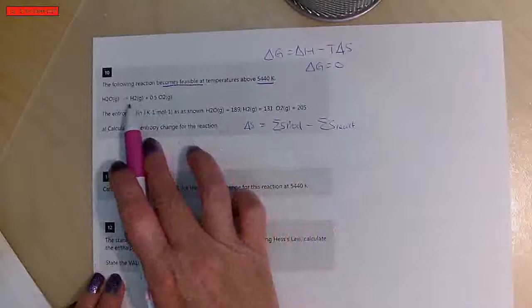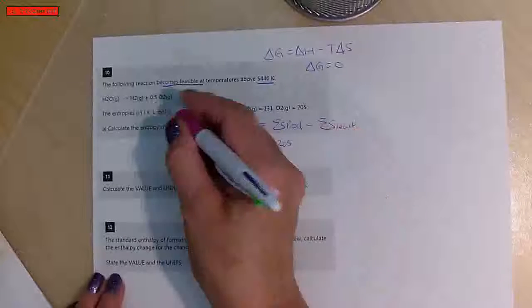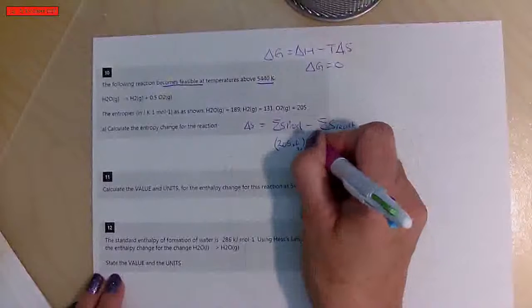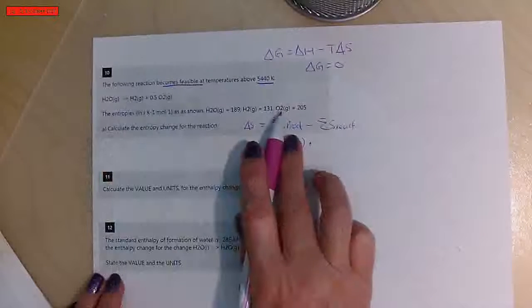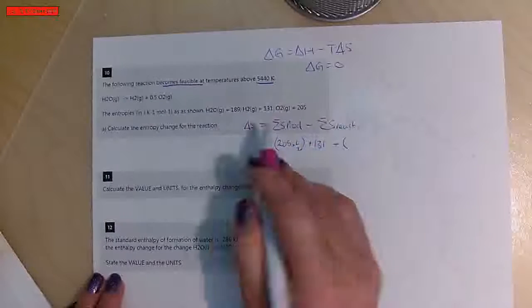The products are oxygen and hydrogen. Oxygen is 205 and I've only got half a mole, so times a half, plus hydrogen, which is 131.